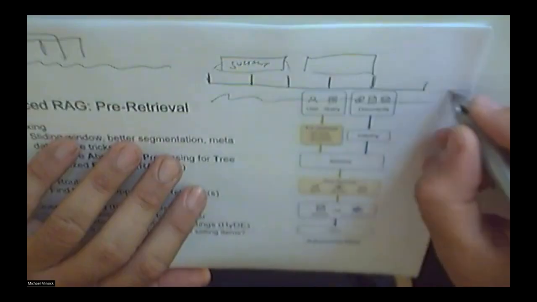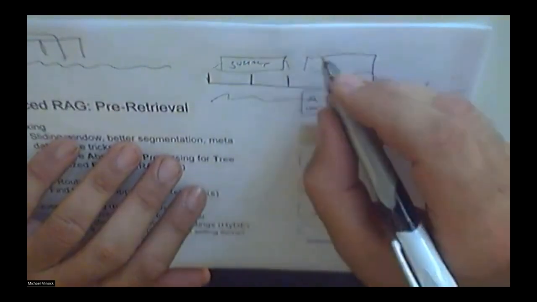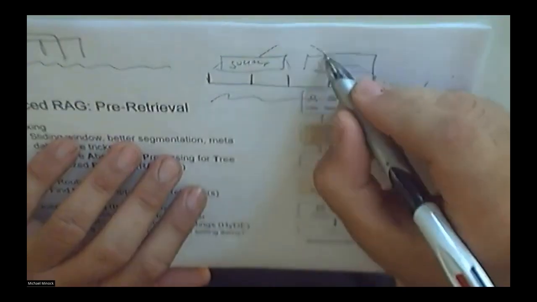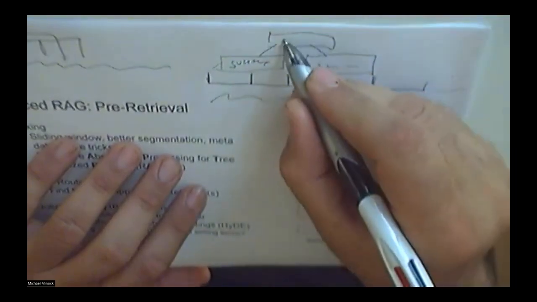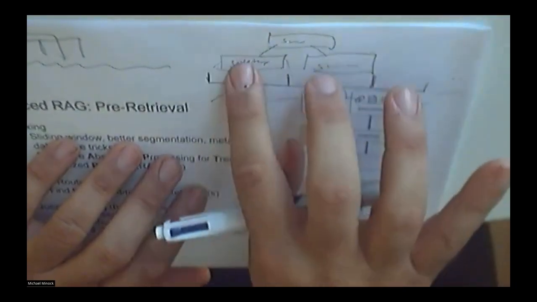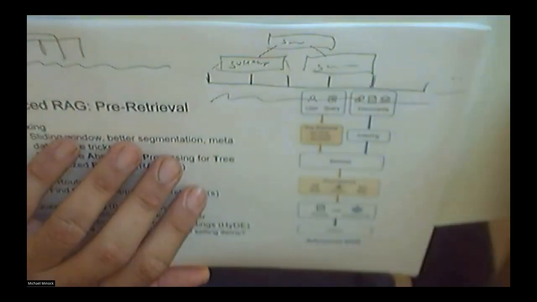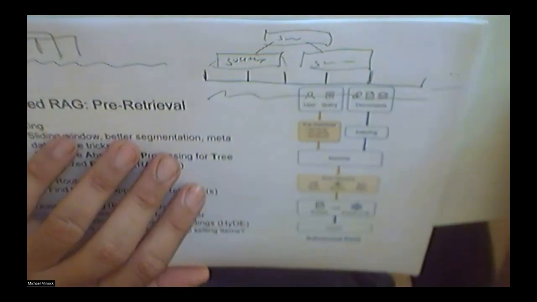And if this is like a power of 2, what happens? And then we have a summary here of these two chunks, and then we can actually ask the LLM to calculate yet another summary of these two chunks here, the summaries of the summaries, right? And we can just kind of build this thing recursively up to the root, where we're going to have some chunk that summarizes the entire document.